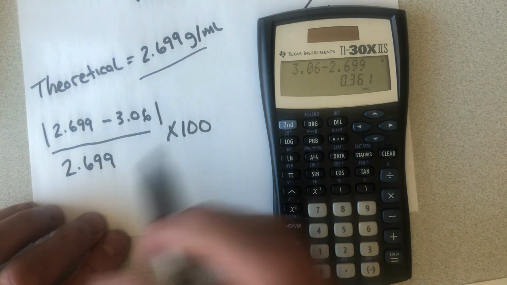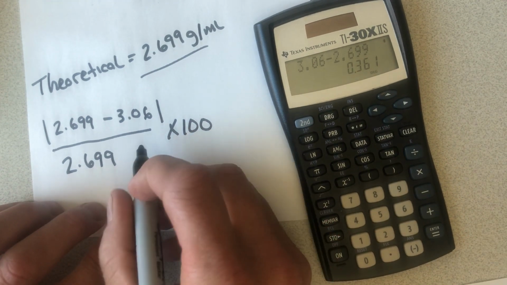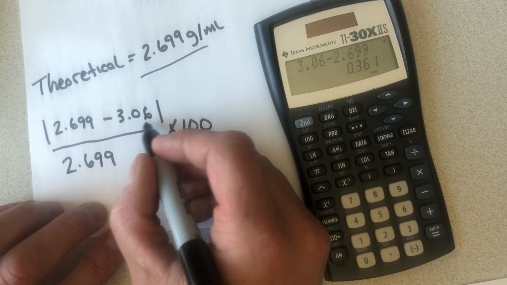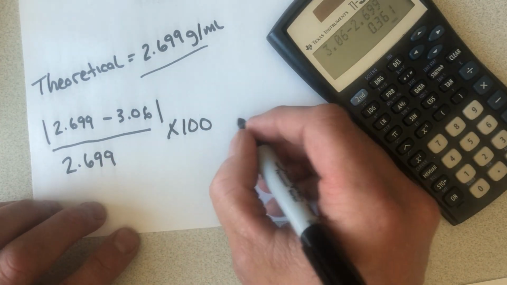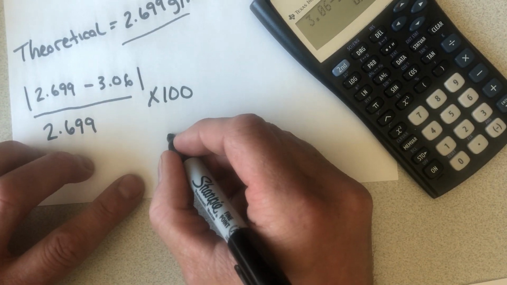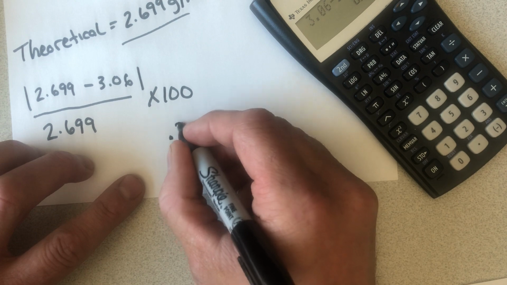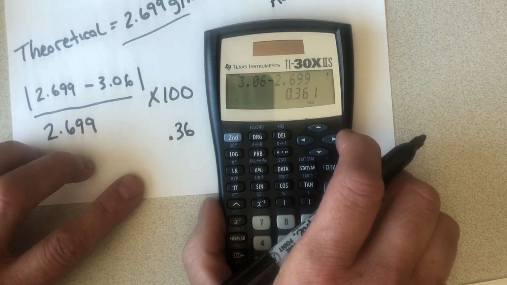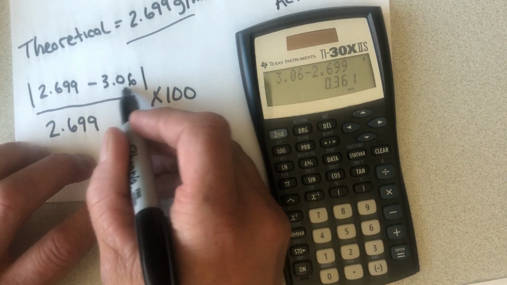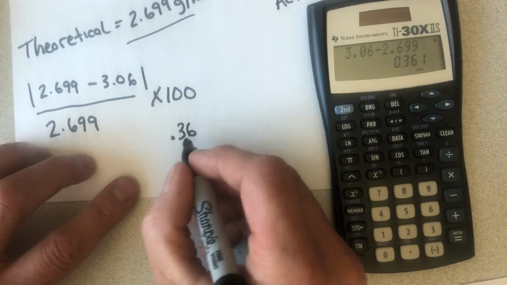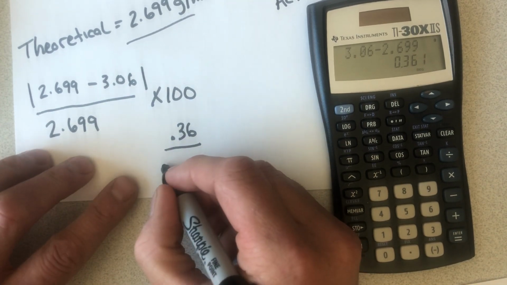All right, 0.361. But remember that in a subtraction problem, you can only carry the lowest number of decimal places. The value of the difference is 0.36, right? We had to round it to 2 decimal places based on these being the lowest amount of decimal places here, okay?